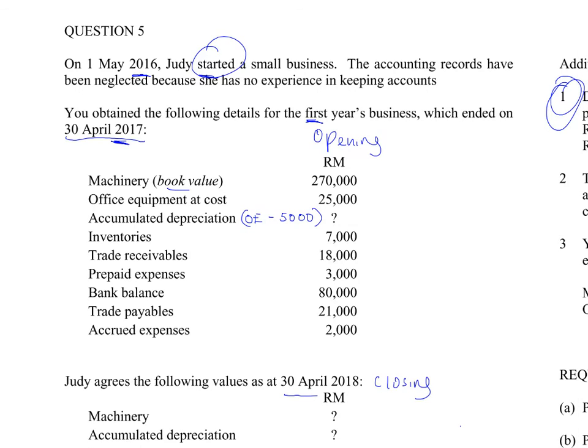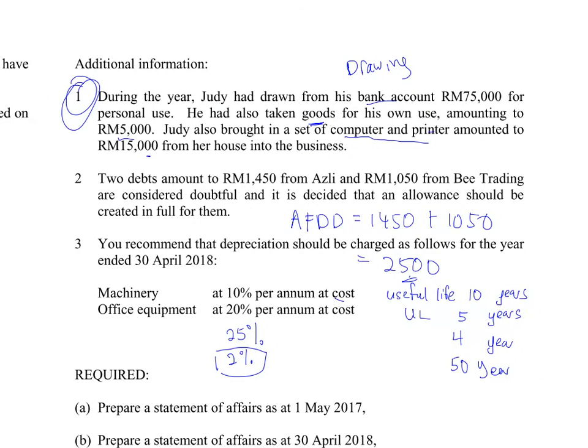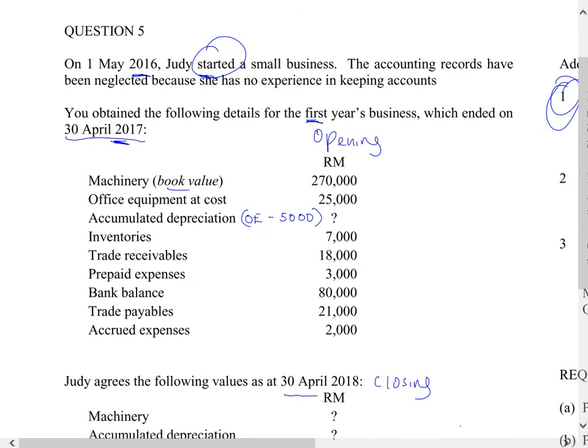Because I only started first year. I'm now in second year. This information is first year. So, I have already depreciated how many percent for machinery? Machinery is 10%. Means I have already depreciated 10%. My cost depreciated 10%. I left with 270.